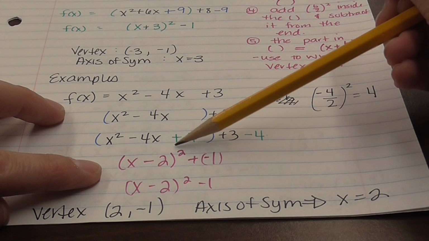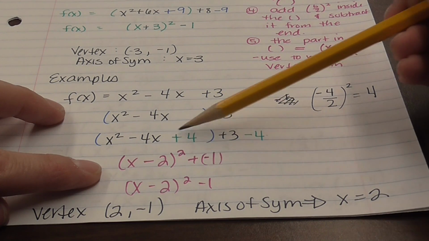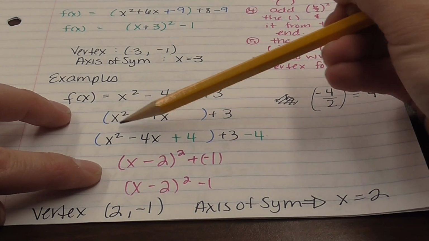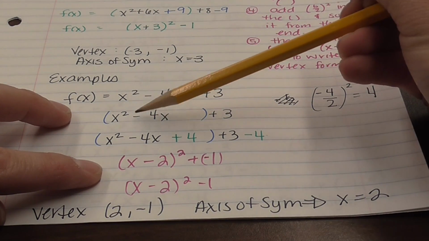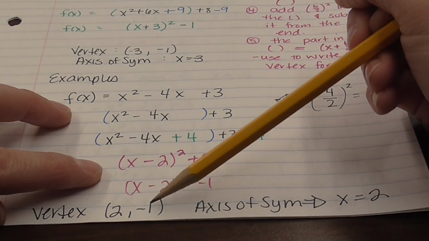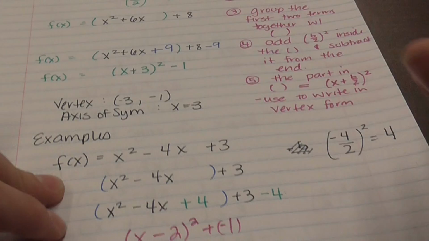The only reason we're even bothering with squaring the thing here is to know what to subtract off there. I could look right here and know that I'm going to end up with x minus 2 because it's x and then half of this number. So my vertex is at 2, -1, and my axis of symmetry is just at x equals 2.